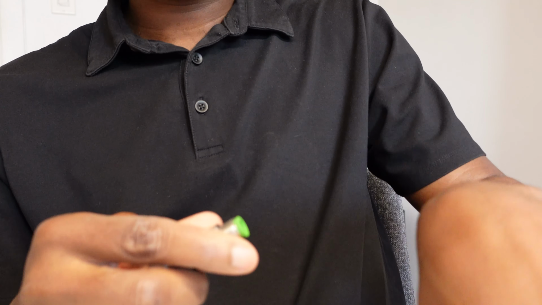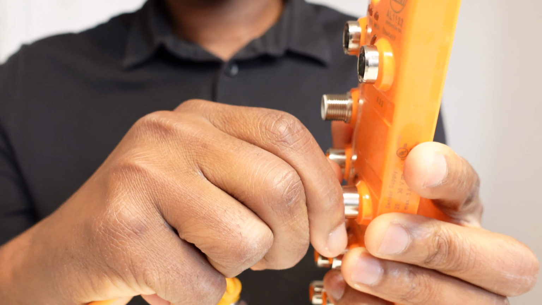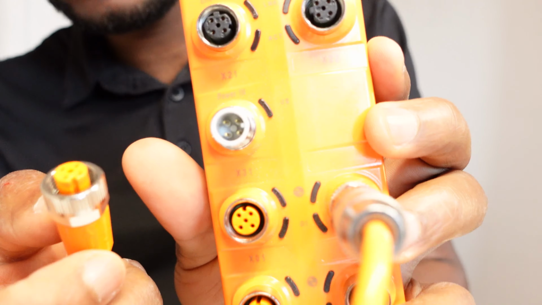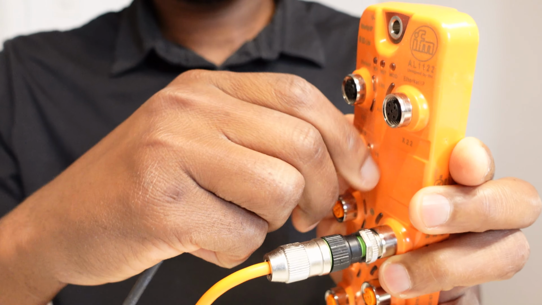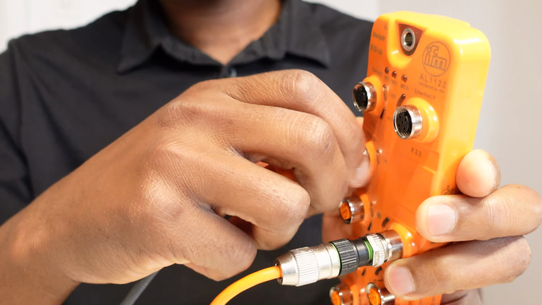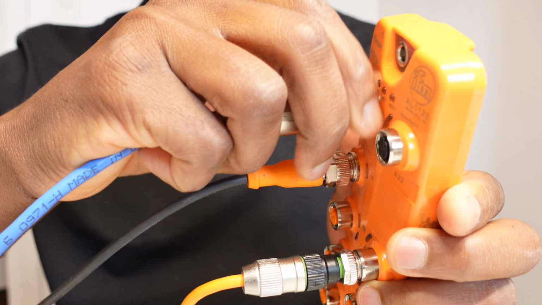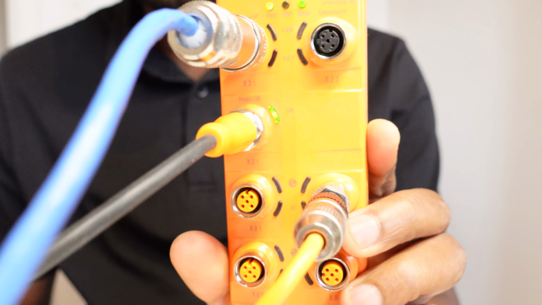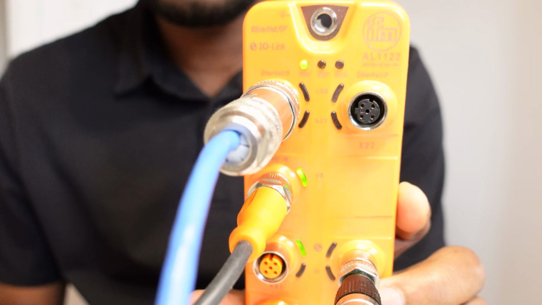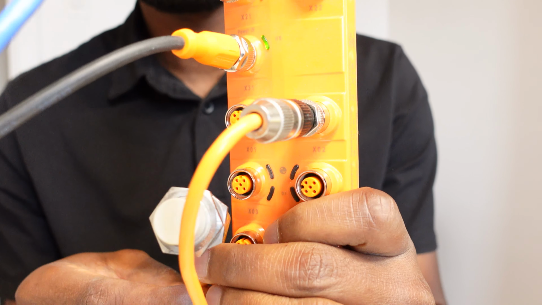I connect the sensor to port 2 of the AL1122. Then I connect the communication port to my switch using an Ethernet cable. When I power it on, you can see the LEDs light up, confirming the module is active.